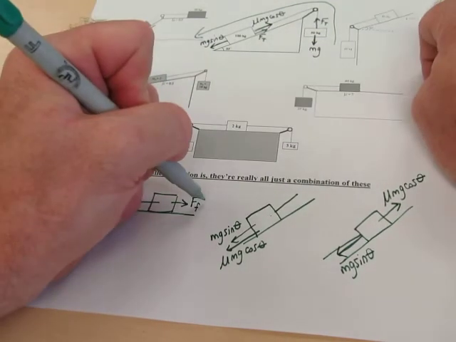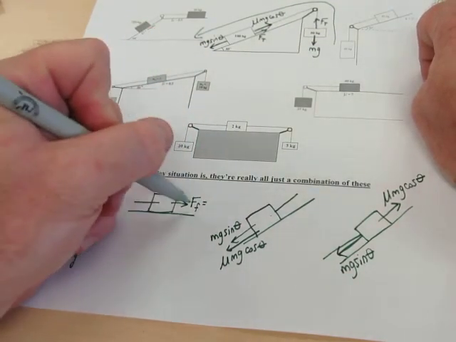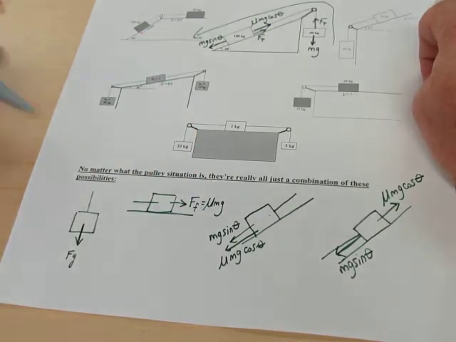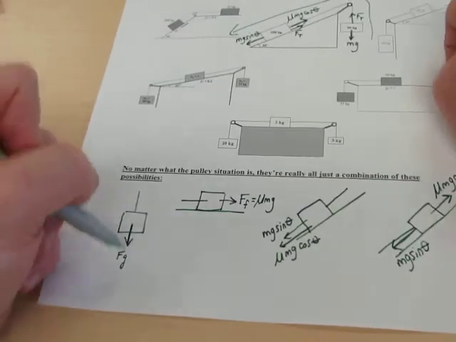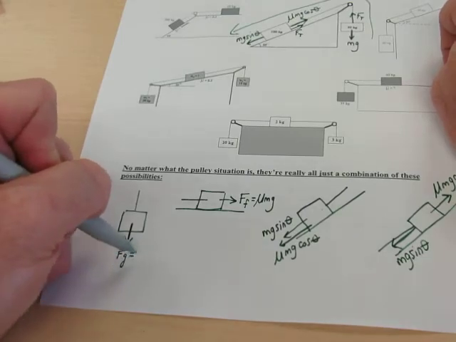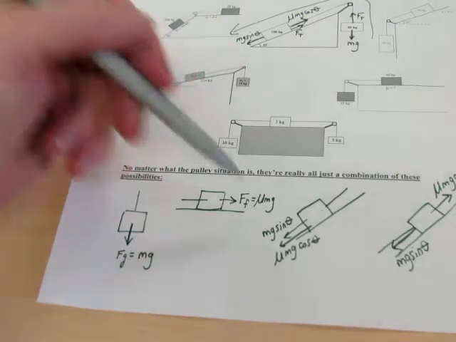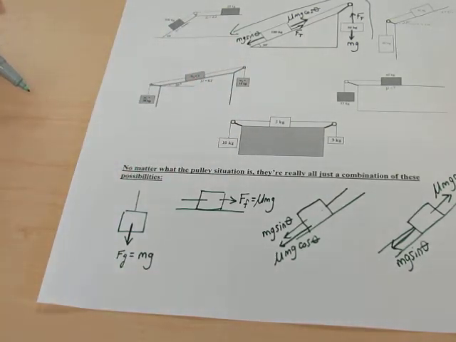I suppose maybe I should have written this. Instead of writing force of friction, I should have written coefficient mg, because it's flat on a surface. And instead of writing force of gravity, I should have written mg. So there you go. These are your 4 possibilities for putting force arrows on an individual mass. I didn't put the force of tension on any of these because that's in every question.